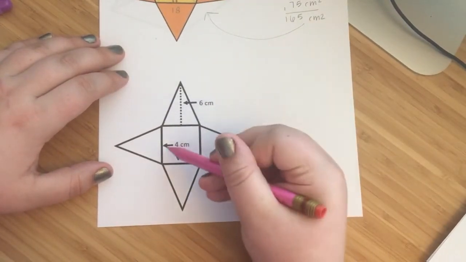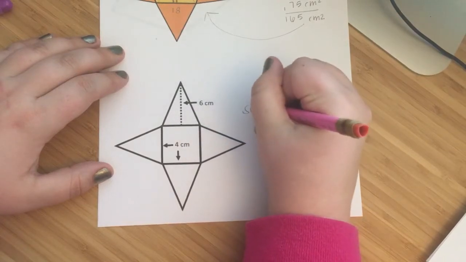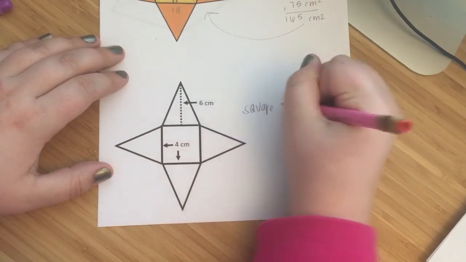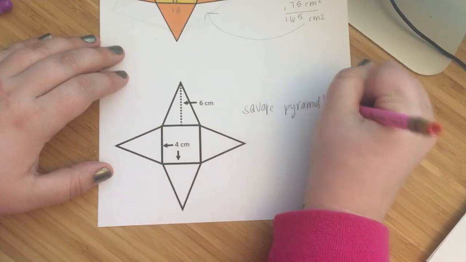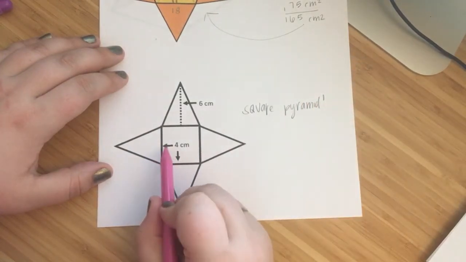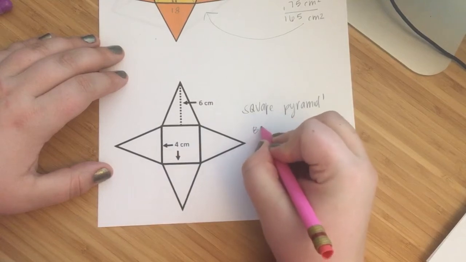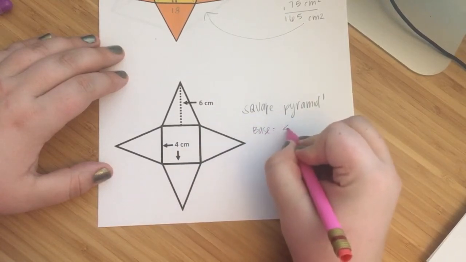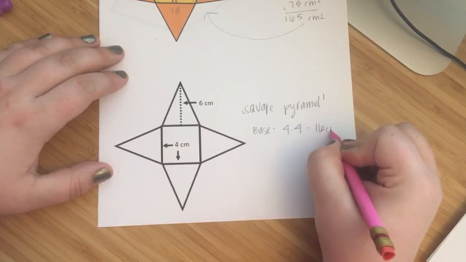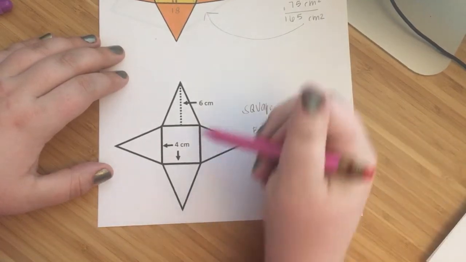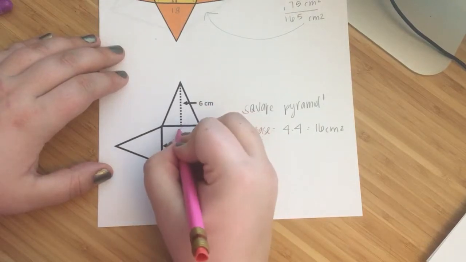This, I can tell by the base and the measurement, it's the same on all sides. It's a square pyramid, not a squaregonal, squaretacular. That's not a word. It's a square pyramid. The base, I would multiply 4 times 4 and get an answer of 16. I don't have to divide, I don't have to multiply anything else because it is a square.